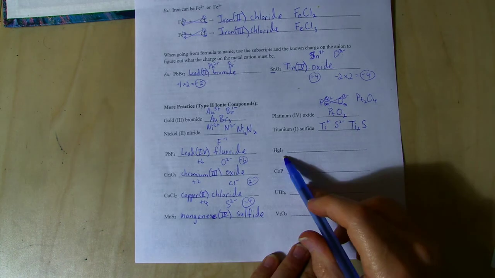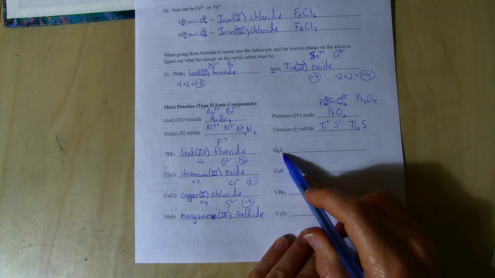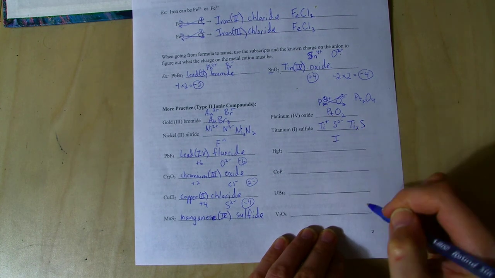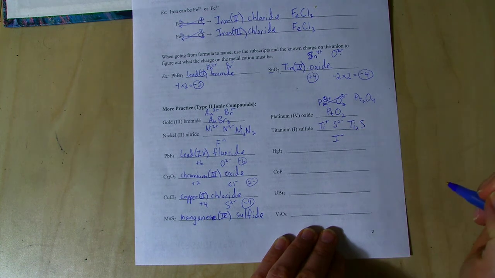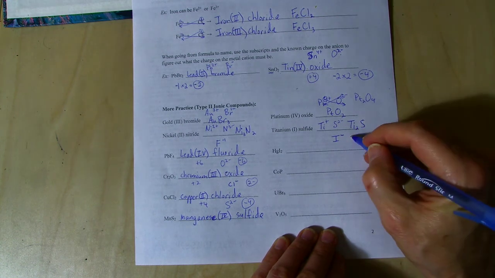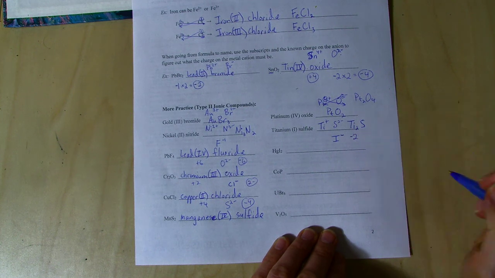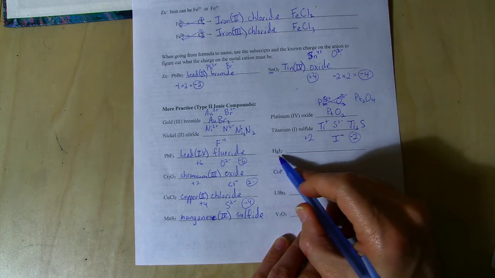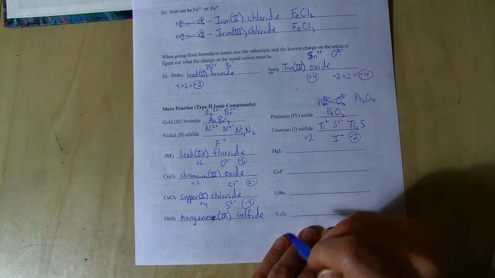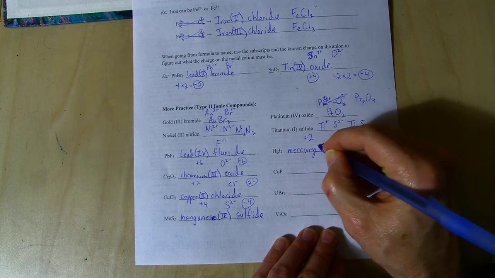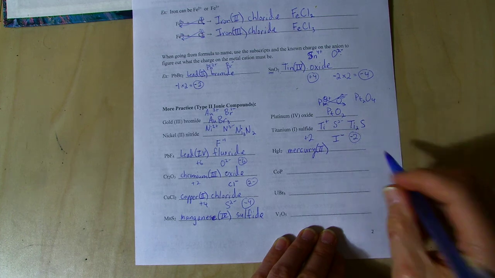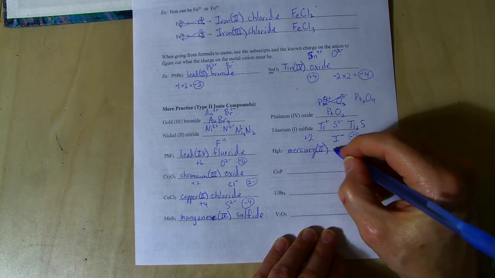Okay. Here we have mercury and iodine. So we look up iodine on our periodic table. It's in group 7, so 7 minus 8 is negative 1. We have 2 of those, so negative 1 times 2 is negative 2. So we have a total negative charge of negative 2. We need a total positive 2 to balance it out. That means the one mercury ion is a positive 2. So this would be mercury 2 iodide. Iodine becomes iodide.